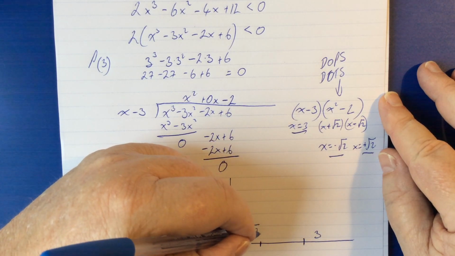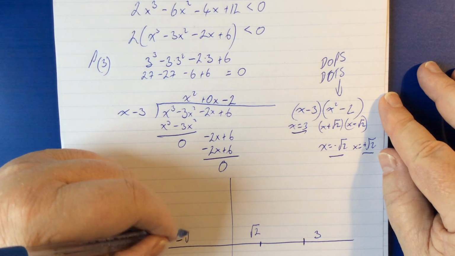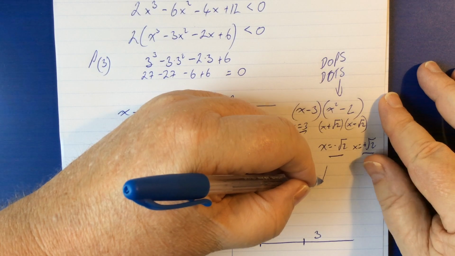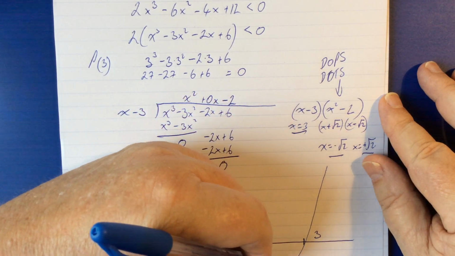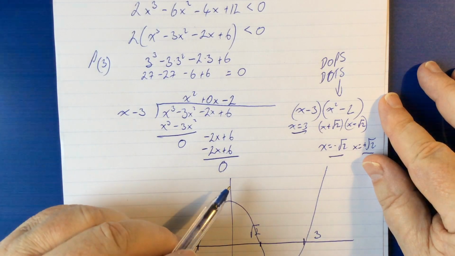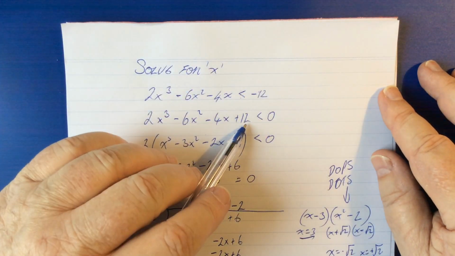That is the square root of 2. And there is another at negative root 2 over here. And this is a positive cubic, so it looks like this. We are not concerned with this point here, but if we needed to concern ourselves with it, it is 12.